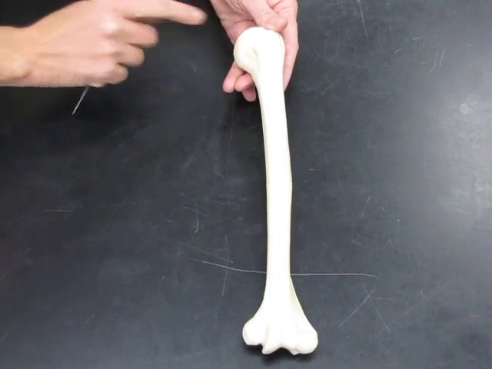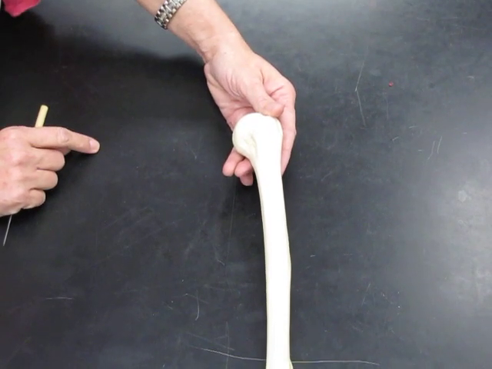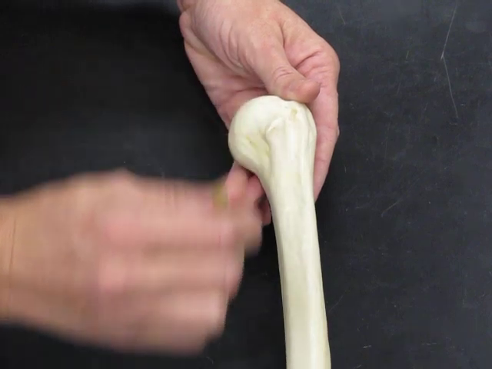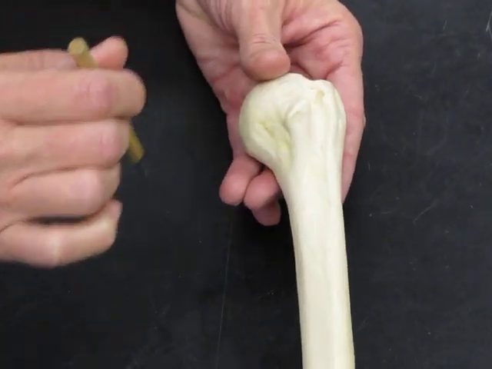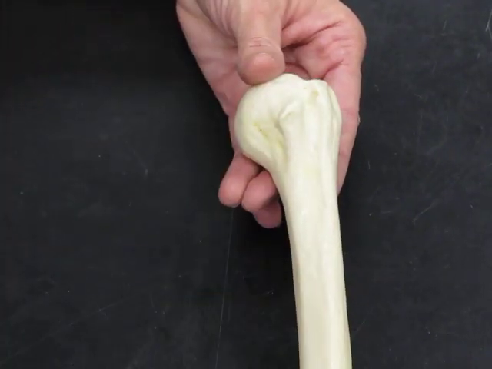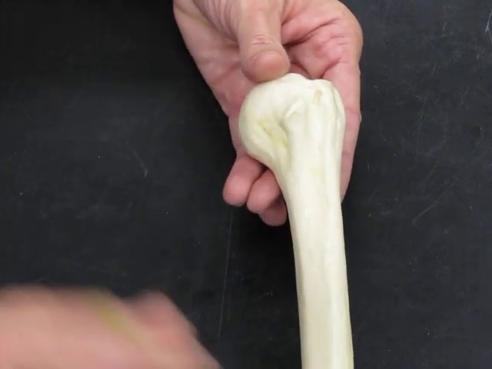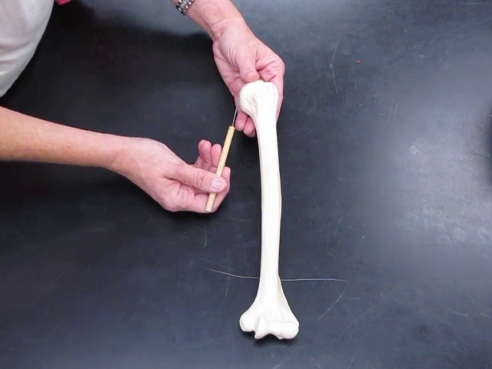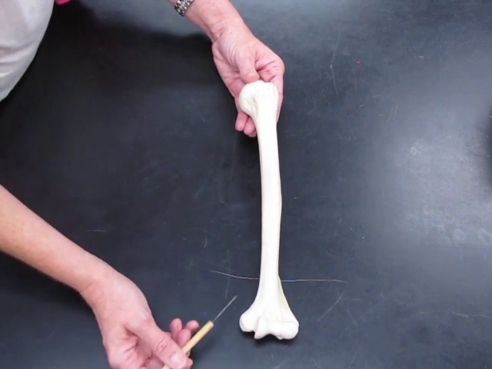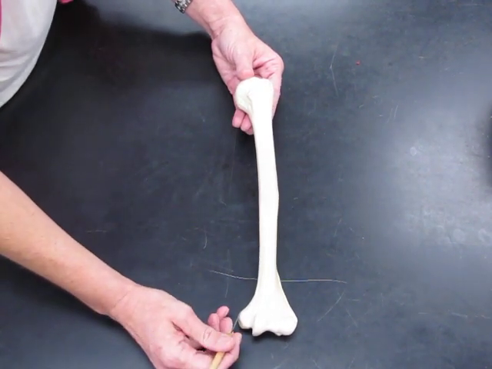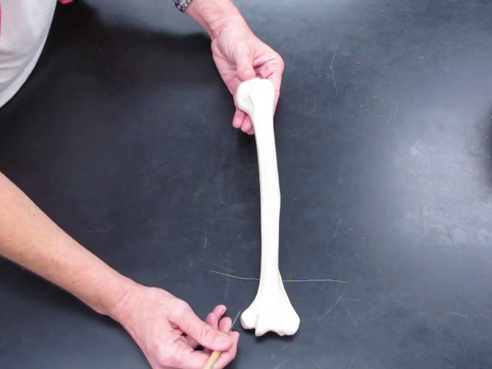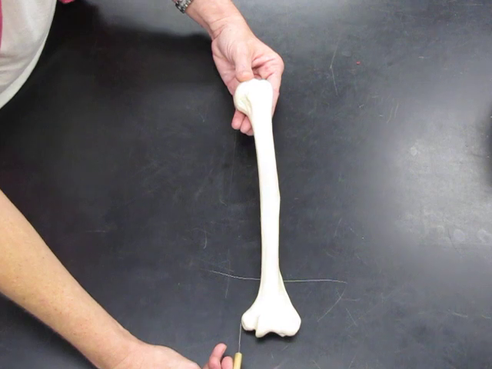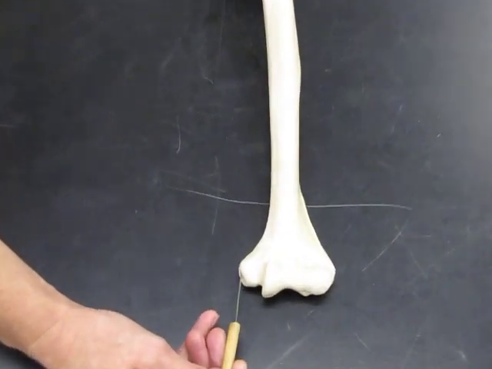Now, the head always faces medial. So I know that this whole side of the bone is medial, and everything opposite it is going to be lateral. Now, if we take that head facing medially and go all the way down to the distal end, we see the medial epicondyle right here on the side.